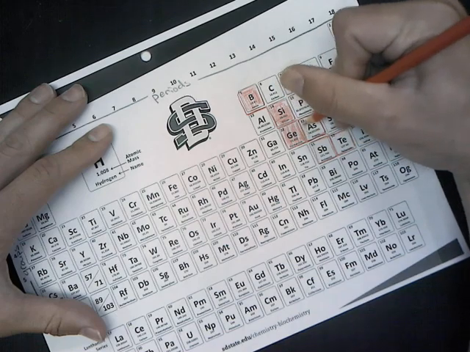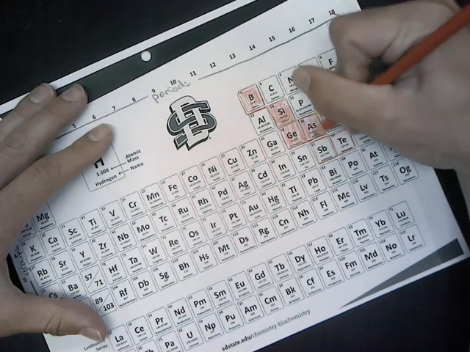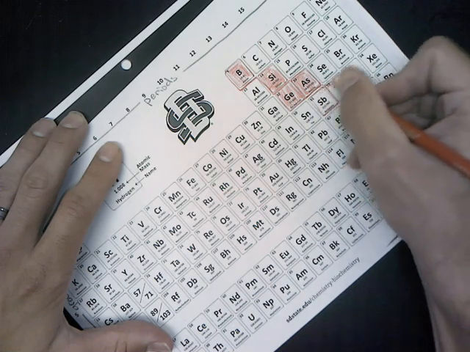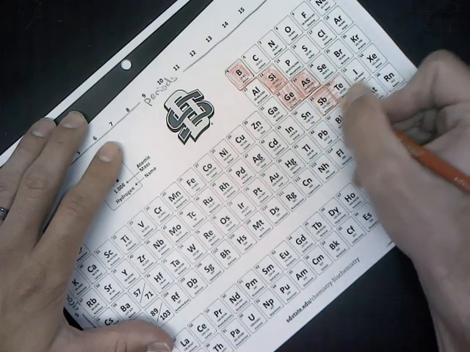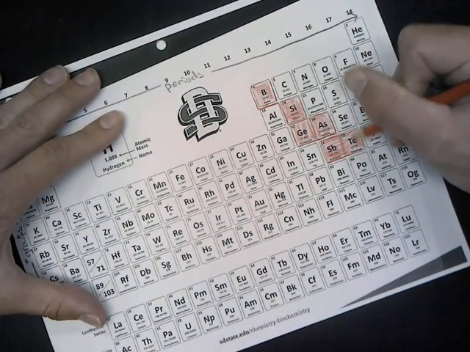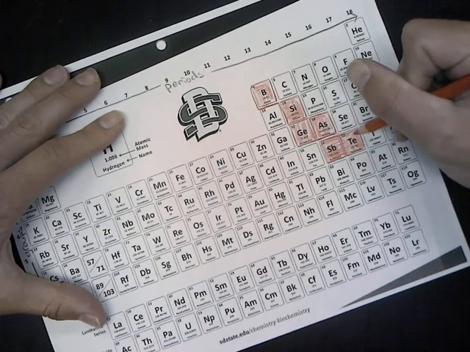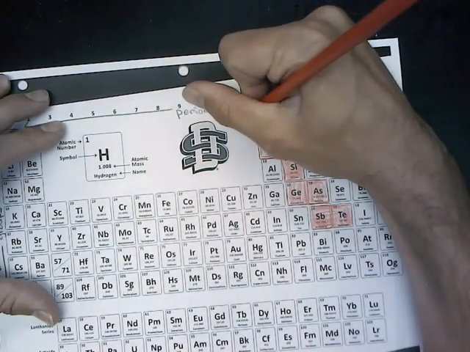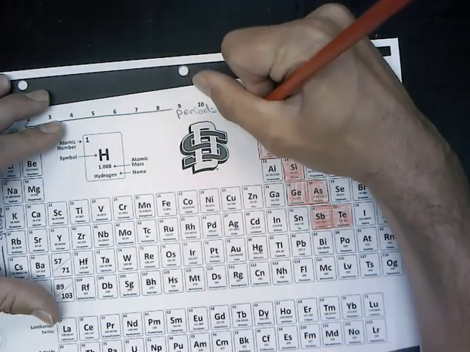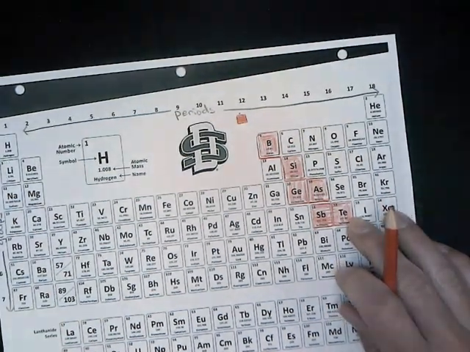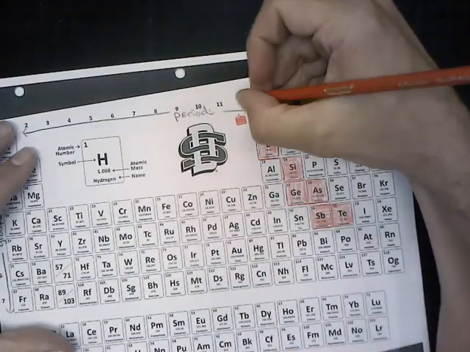Realize this: our metalloids are the major division of the periodic table between metals and nonmetals. Up at the top here, I'm going to use my colored pencil, the orange-red color, and these represent these 6 metalloids.